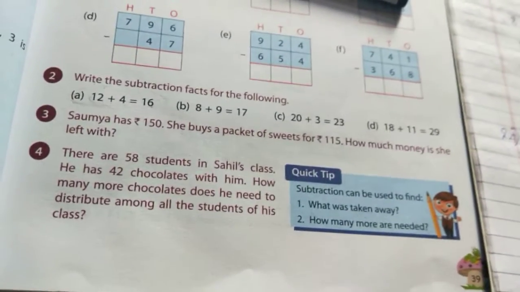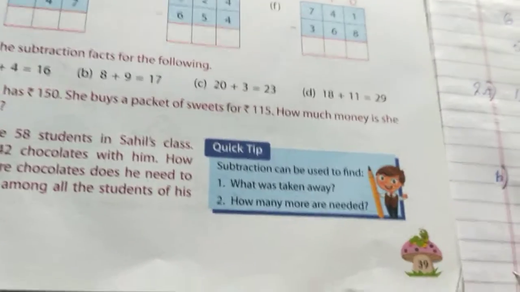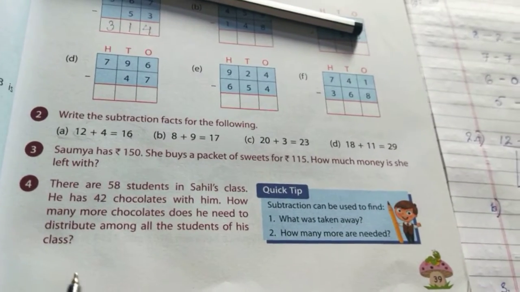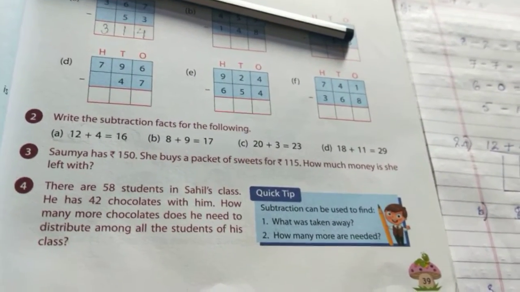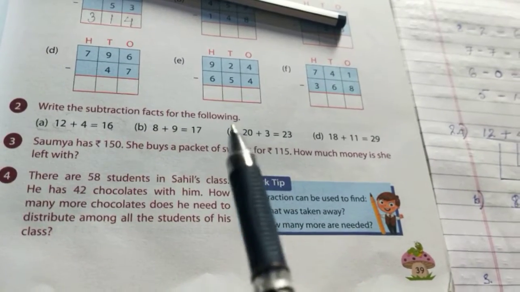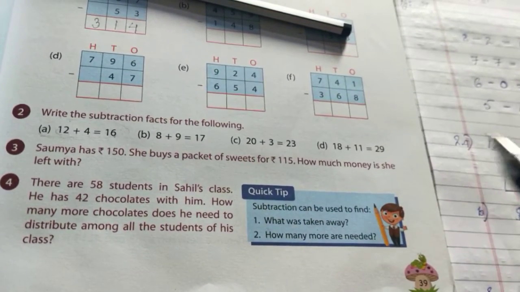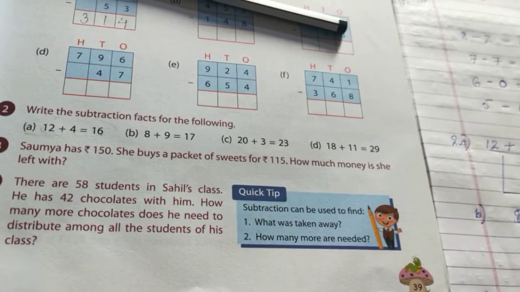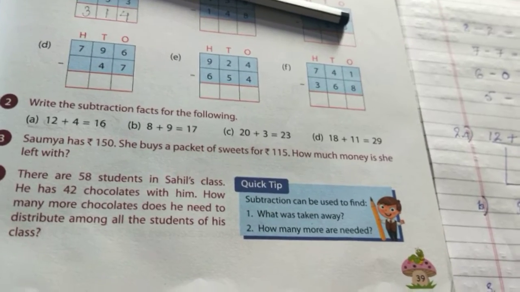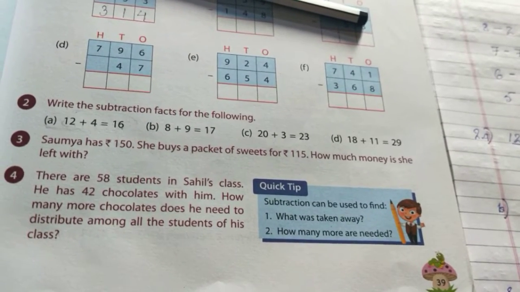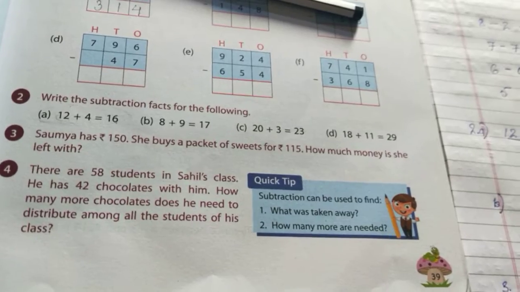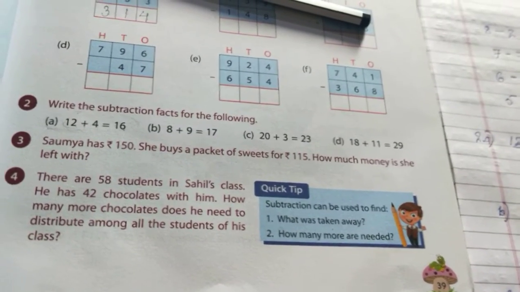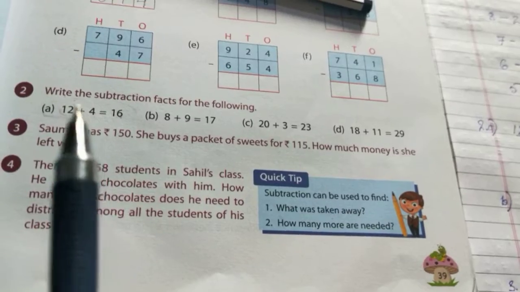Now for question number 3, this is a word problem. In the previous class there were word problems in addition also, and I had shown you how to do it in an organized manner, but many of you didn't do it in an organized manner. I am again going to show you here how to do it in an organized manner. You have to learn how to solve word problems in an organized manner.